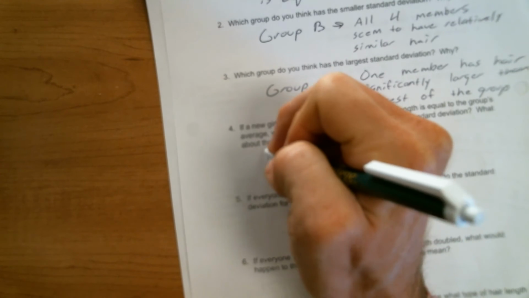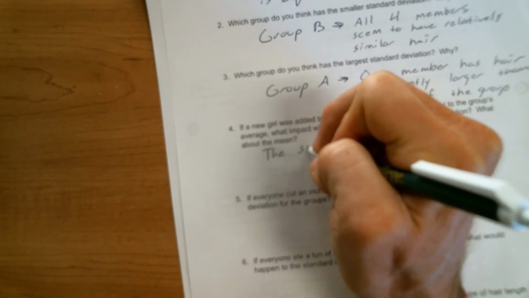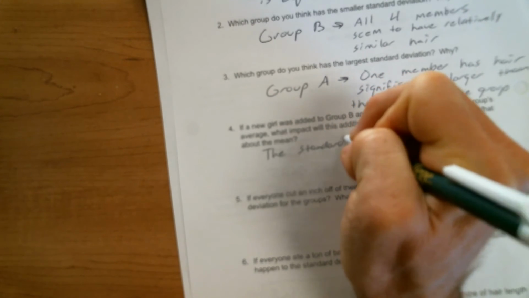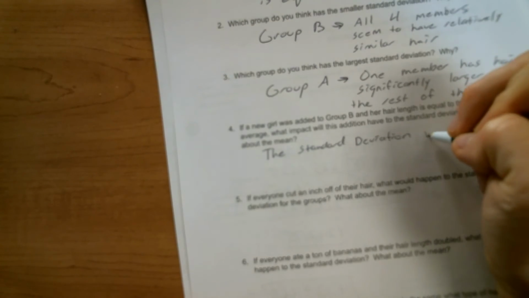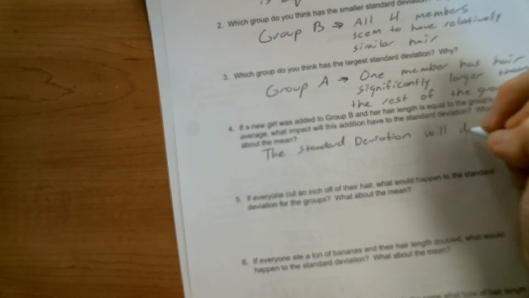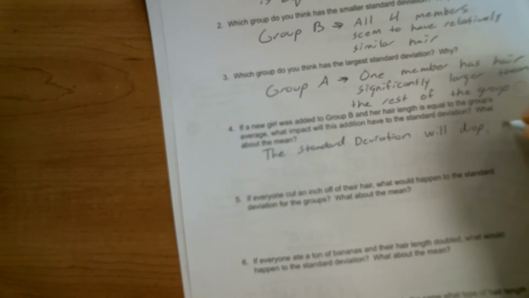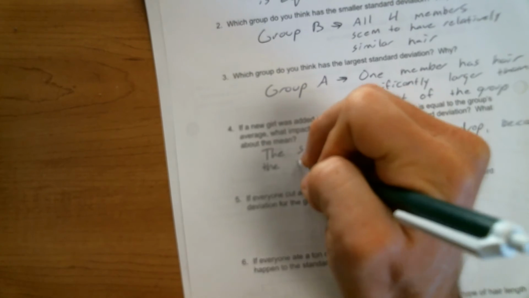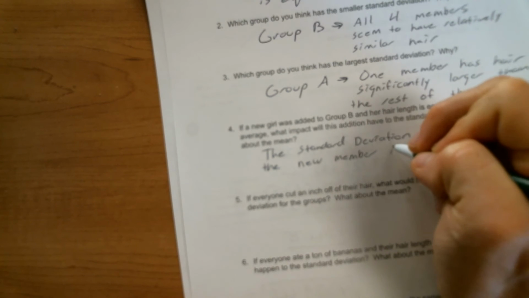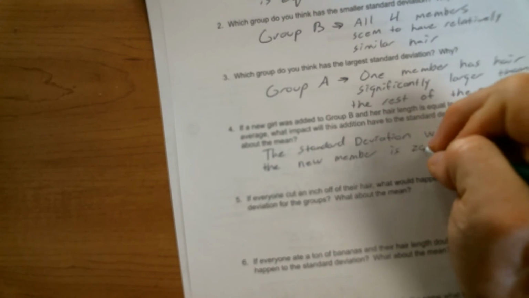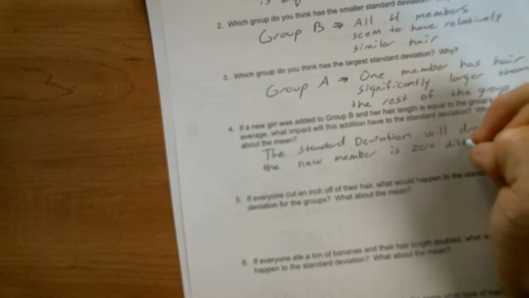All right, so the standard deviation will drop because the new member is zero distance from the mean.